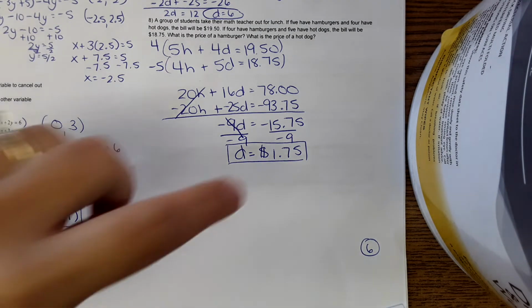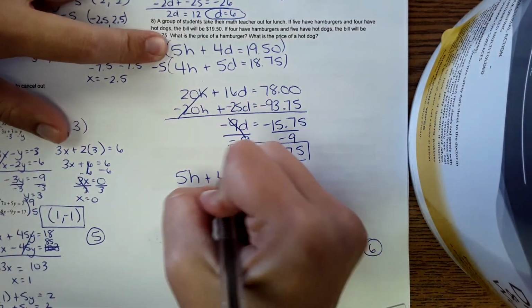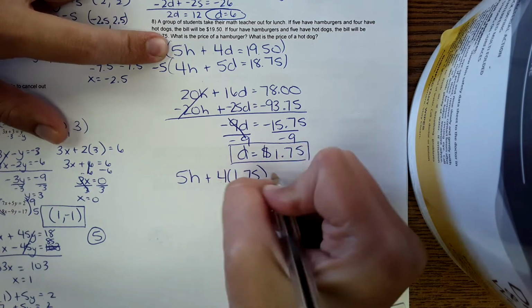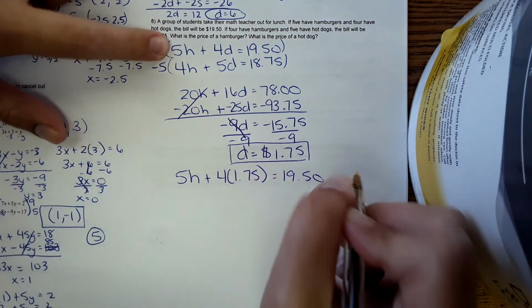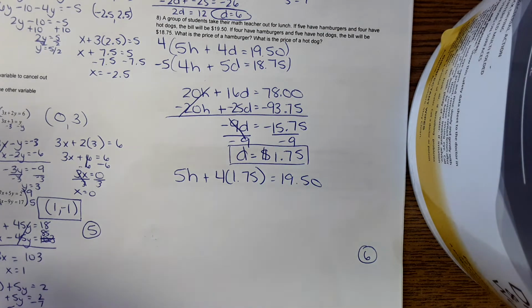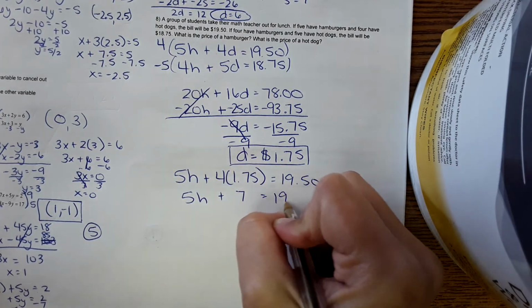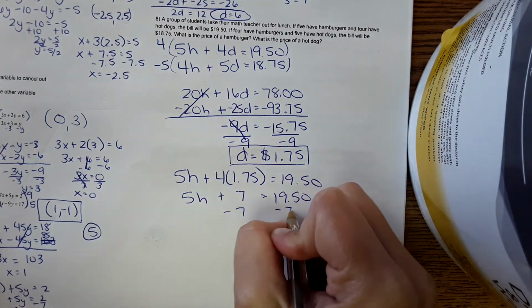Okay, so once we have the price of a hot dog, we can just plug it into one of the equations and solve for hamburger. 4 times 1.50 is 6.